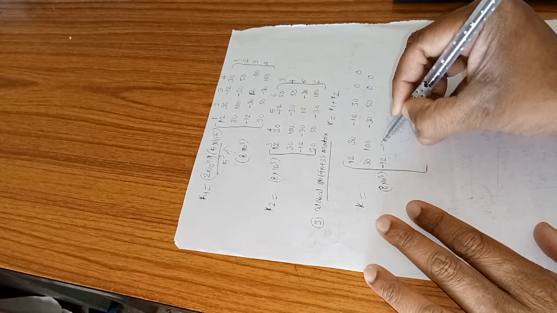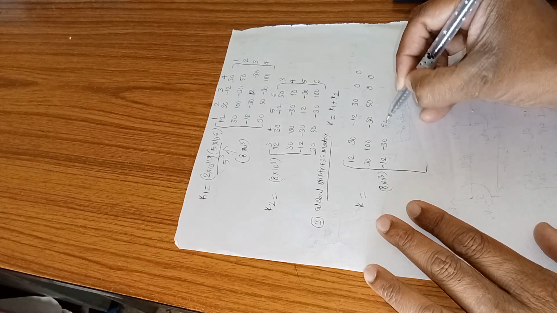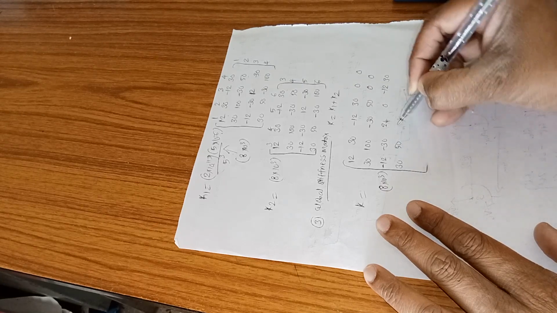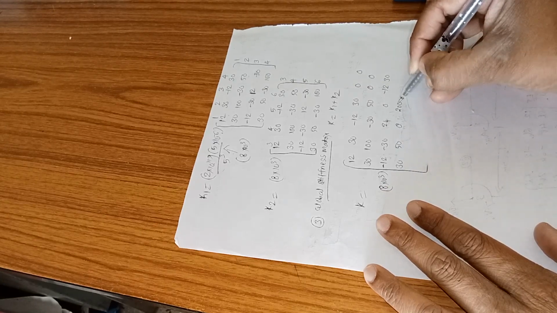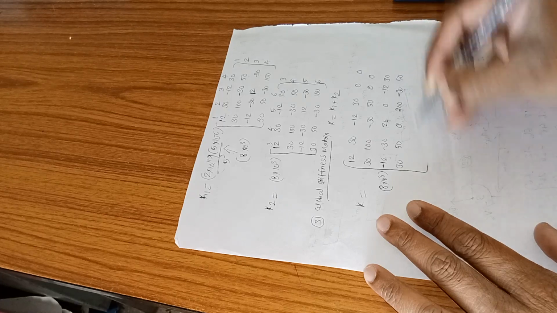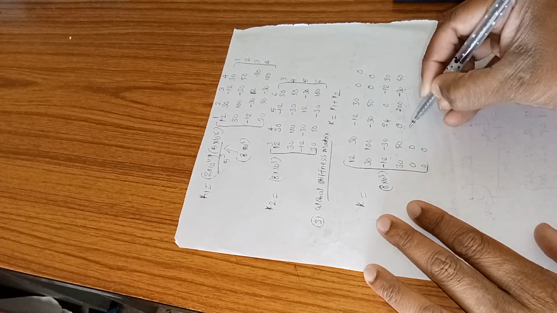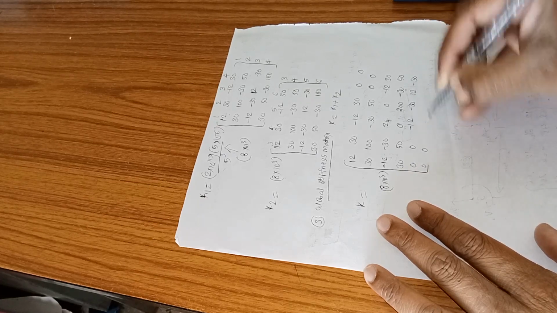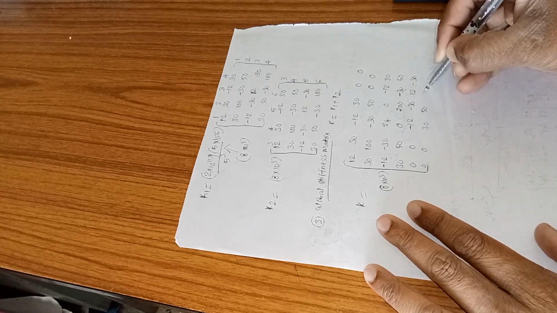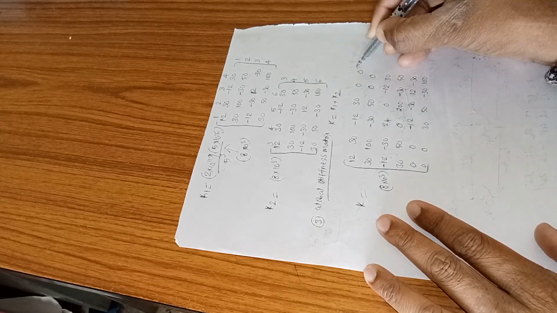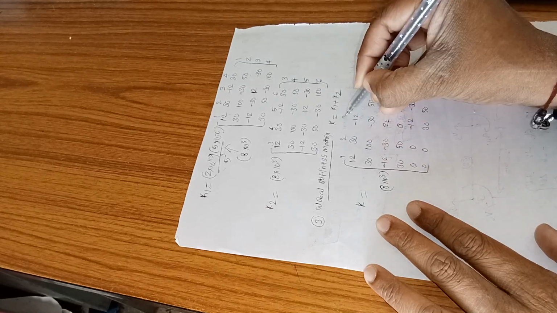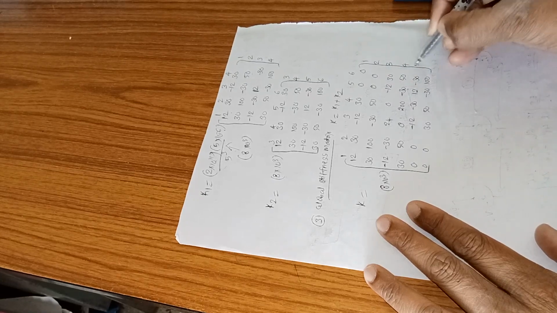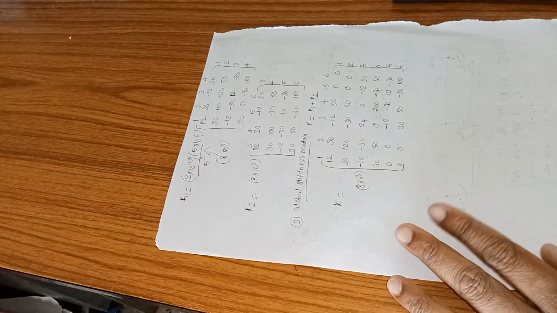Let me write the answers. Minus 12, 30, 24, 0, minus 12 and 30, and here it's going to be 30, 50 and 0 to 100, minus 30 and 50, and here it's going to be 0, 0, 0 and 0, and minus 12, minus 30, 12 and minus 30, 30, 50, minus 30 and 100. This is going to be nodes 1, 2, 3, 4, 5 and 6. Similarly here it's going to be nodes 1, 2, 3, 4, 5 and 6. So this is a 6 cross 6 matrix, as I told you.